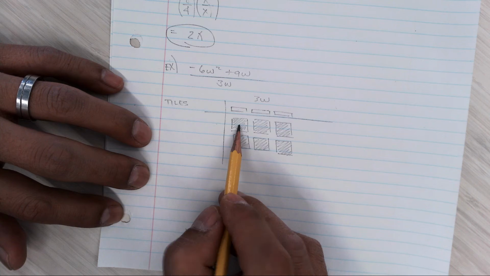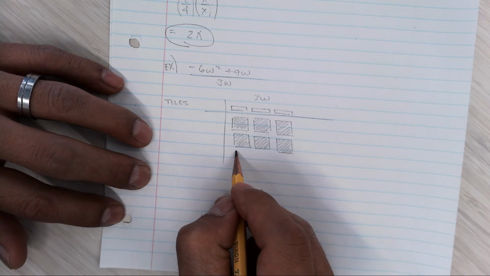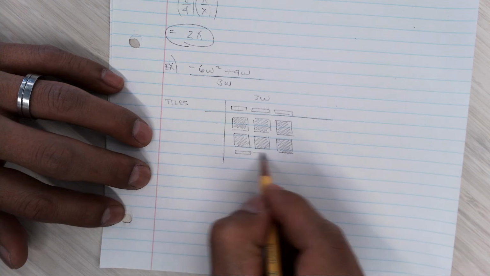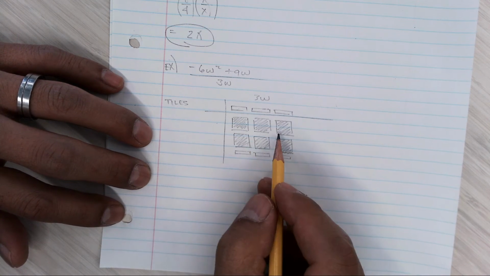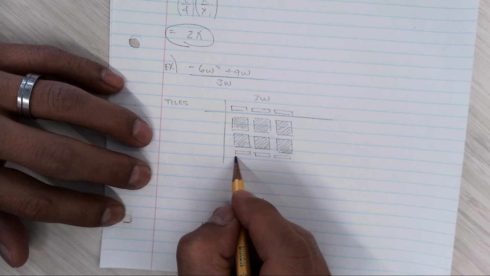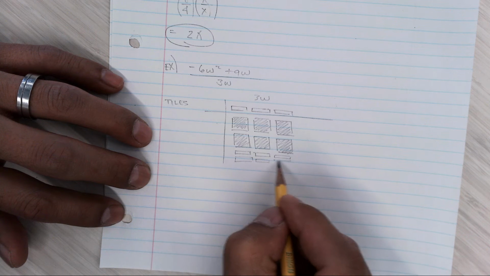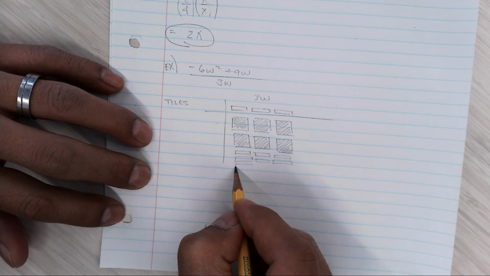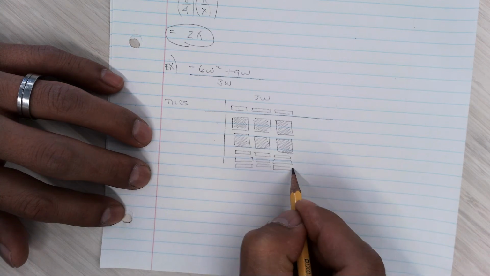Okay, but let's keep drawing this binomial. The 9w, well, that's positive, so again, it's almost like you need to know how many columns you're going to need for the final answer. Okay. So there is my 9w.